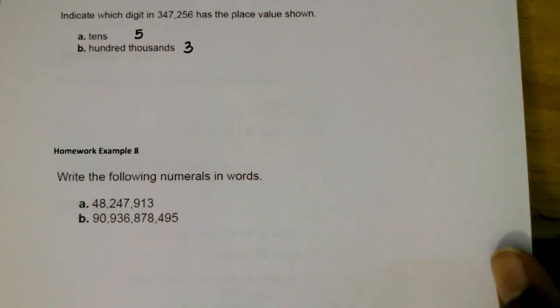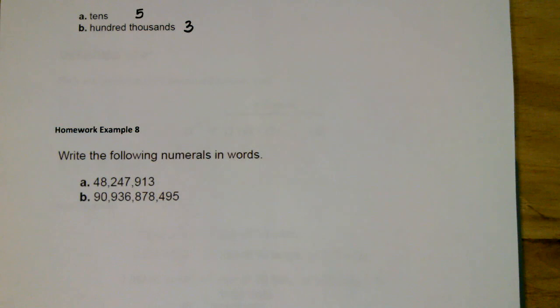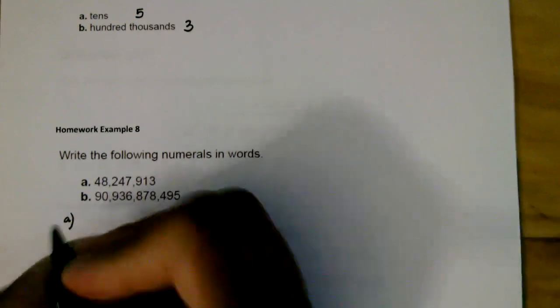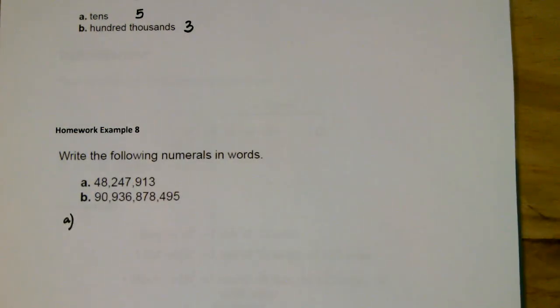All right, now in this next example, we want to write the following numerals in words. Like in part A, we've got 48,247,913. I think I just kind of gave you the answer when I read it correctly.